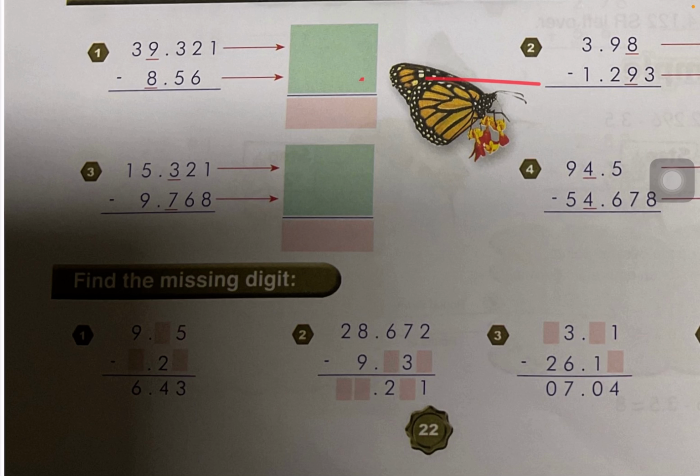I have boxes, some boxes empty, and I need to fill these boxes with digits. Find the missing digits. Let's go to question number 1.